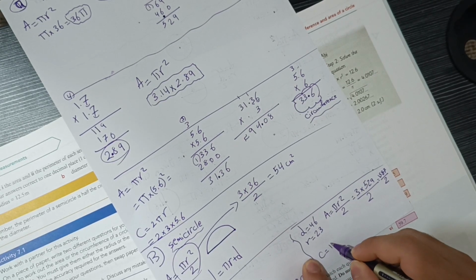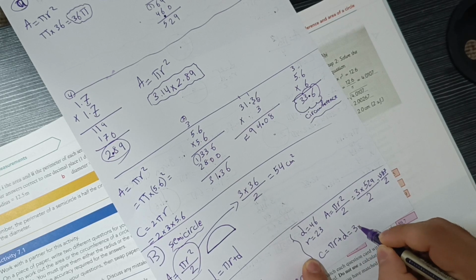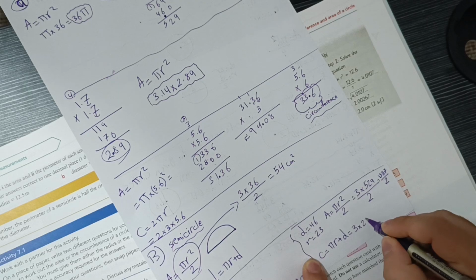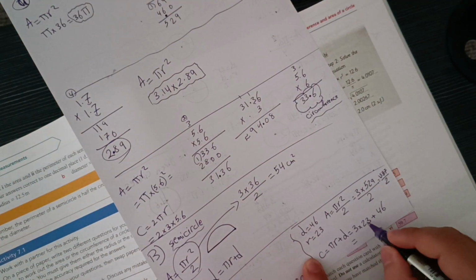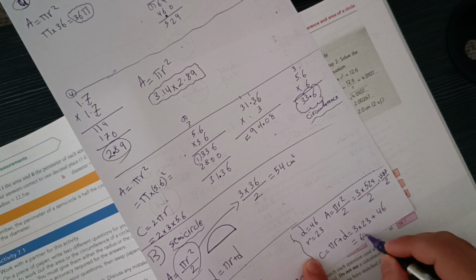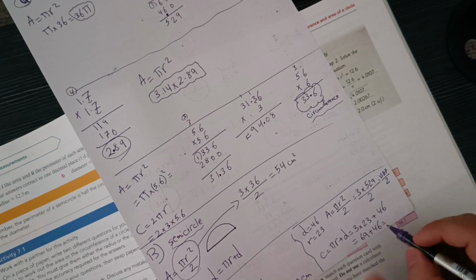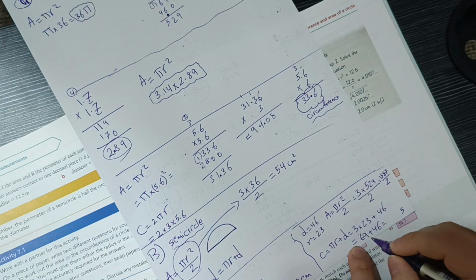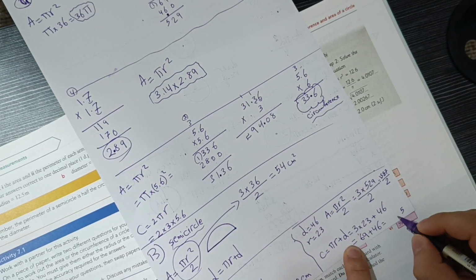So the circumference is equal to pi r plus d. Pi is 3 times the radius, 23, plus the diameter, 46. So 3 times 23 is equal to 69, plus 46. Well, 69 plus 46: 6 plus 9 is 15, write 5 and carry 1, and 6 plus 4 is 10, plus 1 is 11.